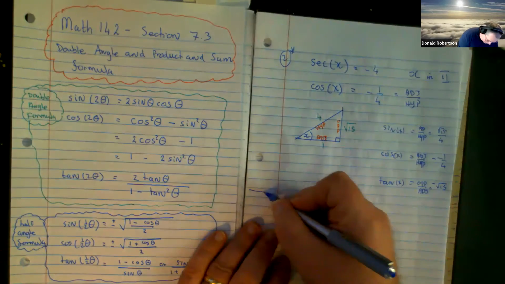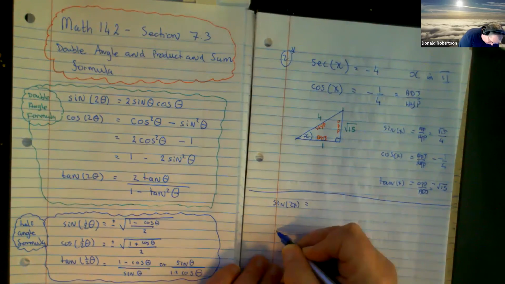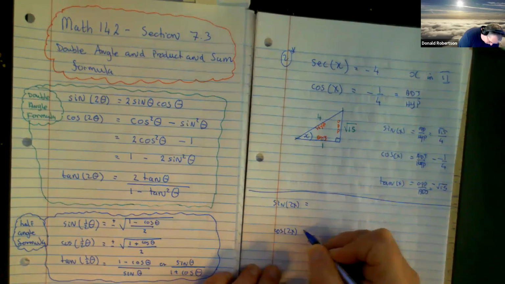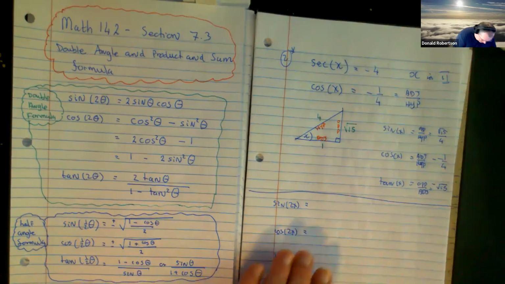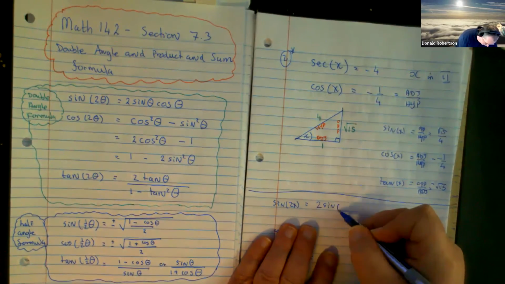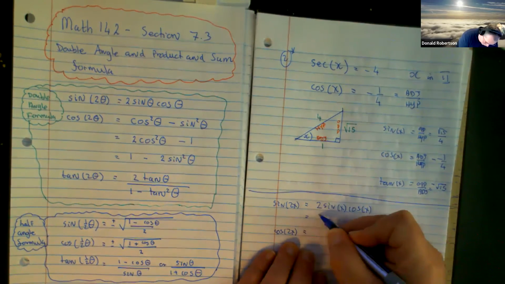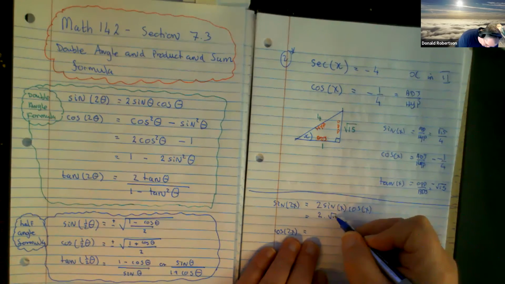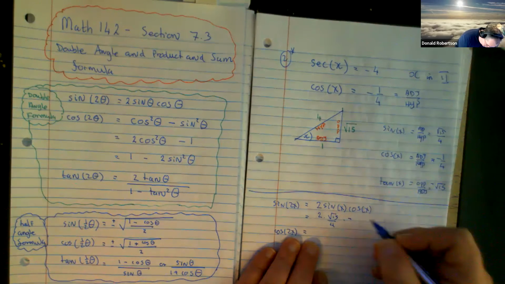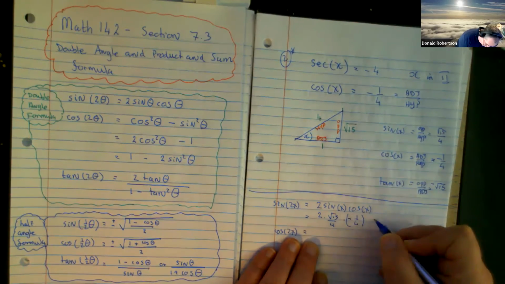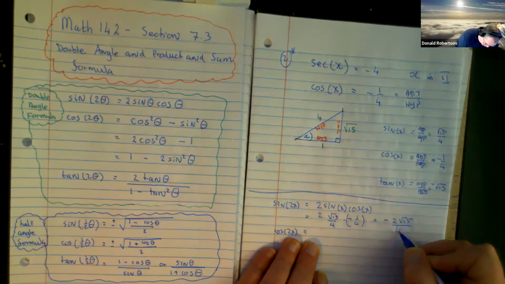All you need to do now is find sine of 2x, cosine of 2x, and the tangent of 2x. And this fella is going to be 2 sine x cosine x, which is 2 times square root of 15 over 4 times negative a quarter, which I get is negative 2 square root of 15s over 16.